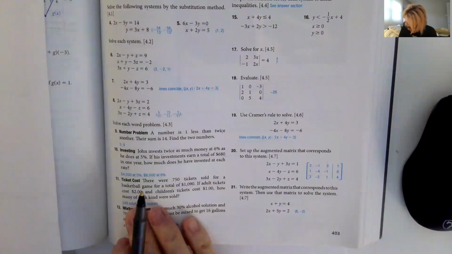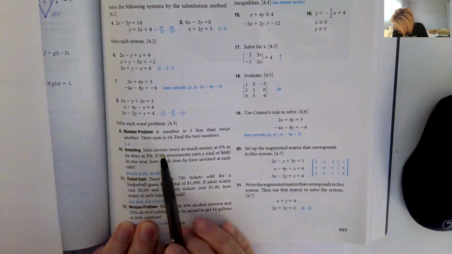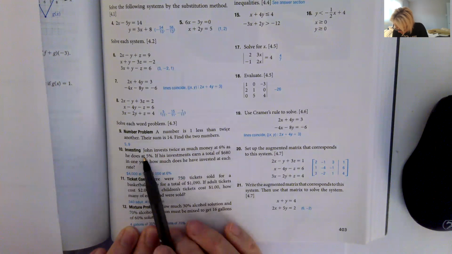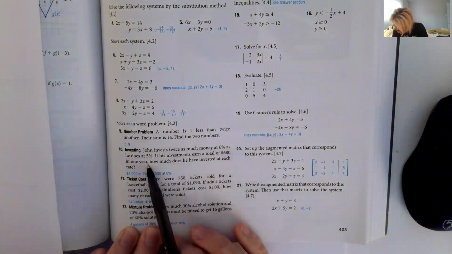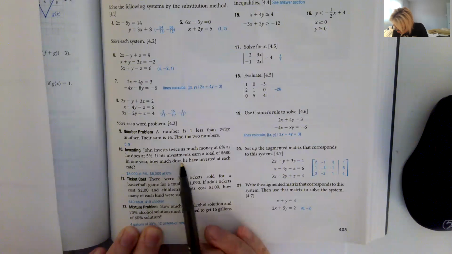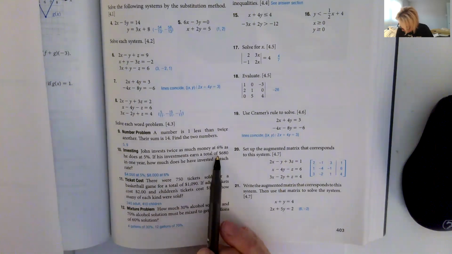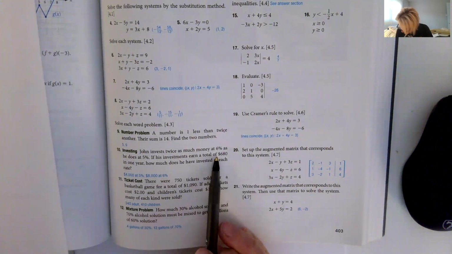Okay, let's figure out the two equations here for 10. It says John invests twice as much money at 6% as he does at 5%. If his investments earn a total of $680 in 1 year, how much does he have invested at each? So what he's earning is interest, so we're just having to multiply the values.